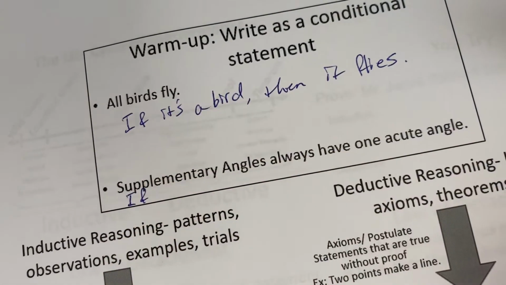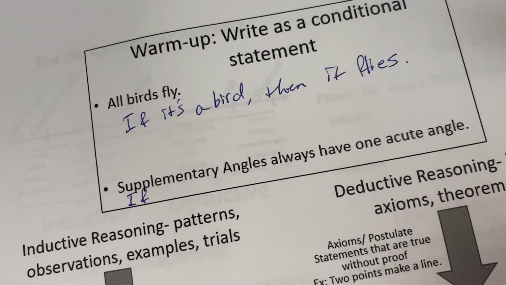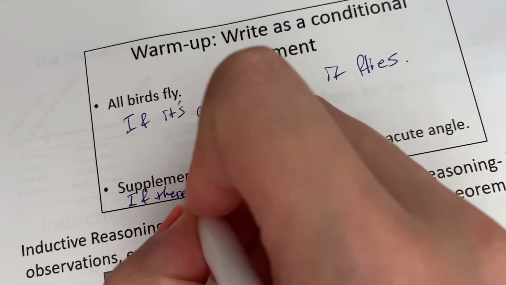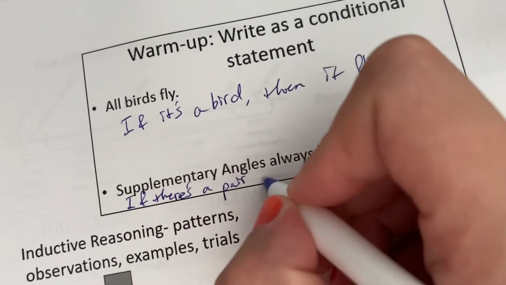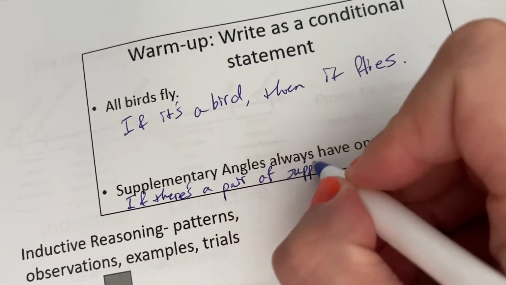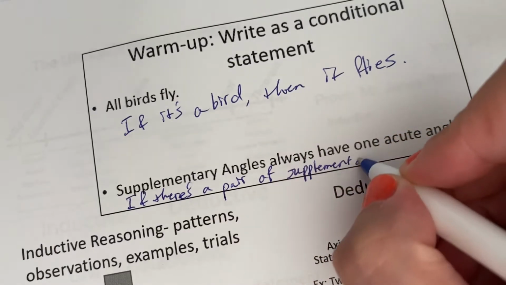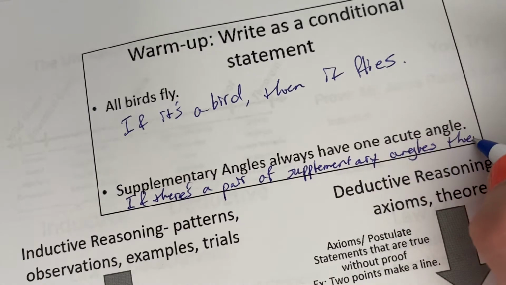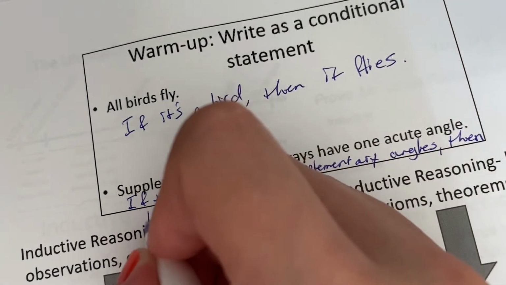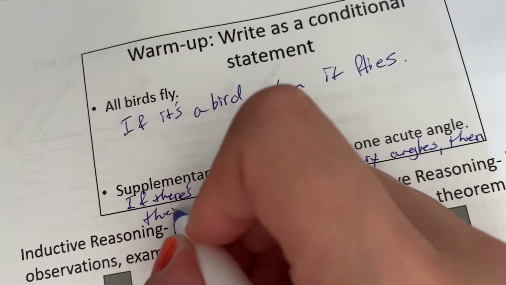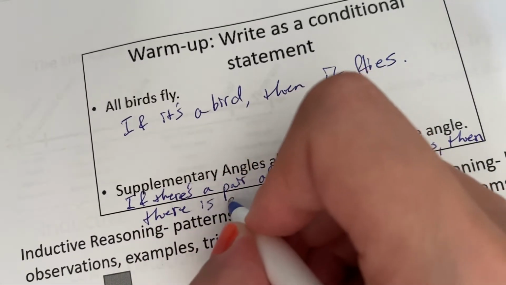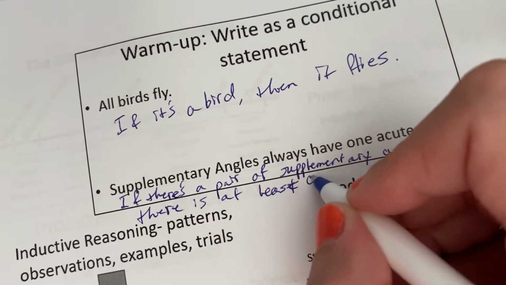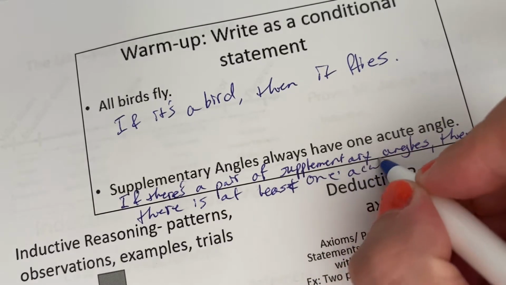If there's a pair of supplementary angles, then there is at least one acute angle.